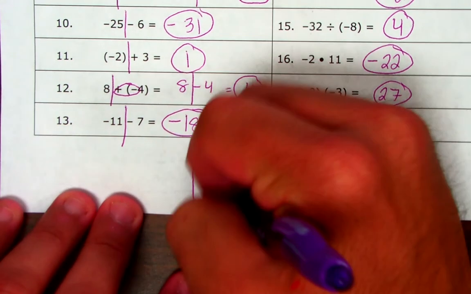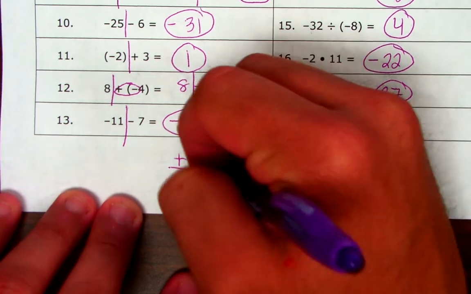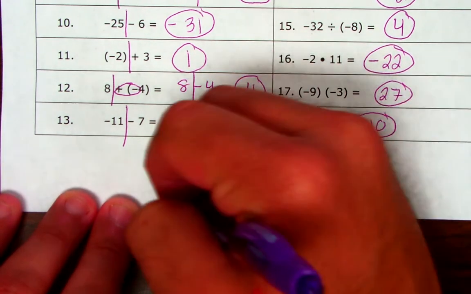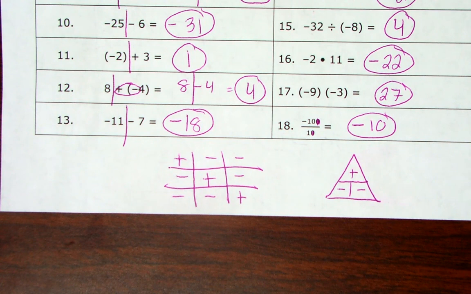So I'm going to keep this nice and simple. Here's the tic-tac-toe method. Tic-tac-toe, 3 positives in a row. When you are multiplying or dividing, if the signs are the same, the answer is positive. When you are multiplying or dividing, if the signs are different, the answer is negative.